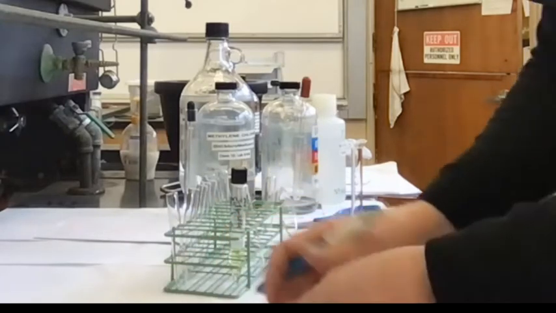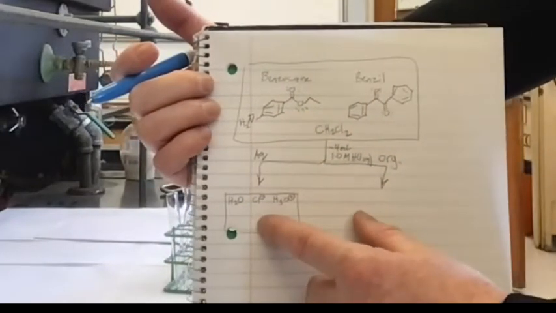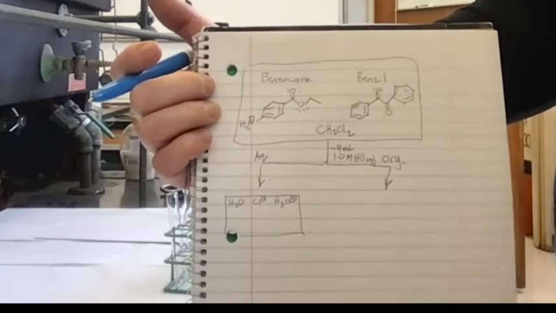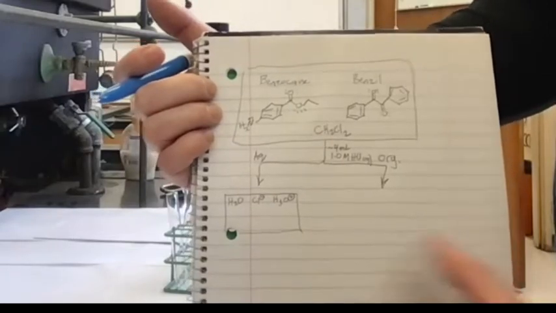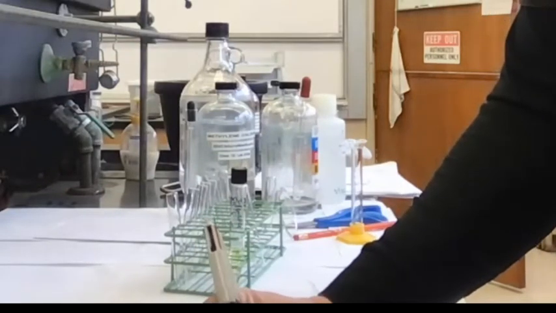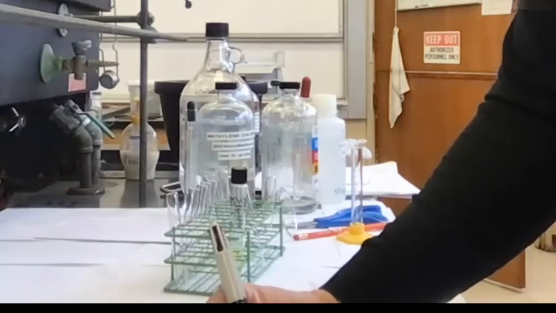And you said the benzocaine will react. What will it look like over here? Yeah, it's going to be a protonated amine, NH3 plus. So it's going to have that positive charge, and that's going to make it water soluble.